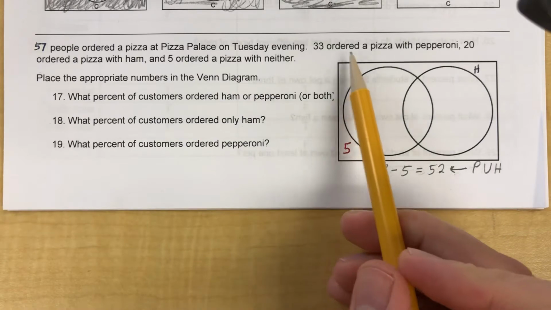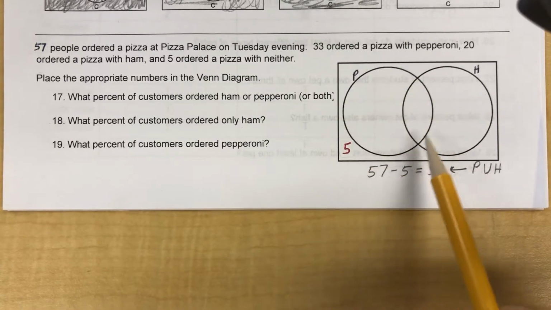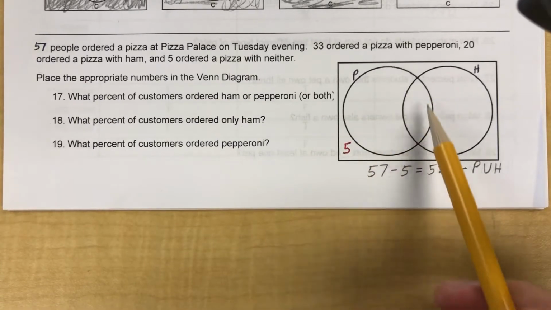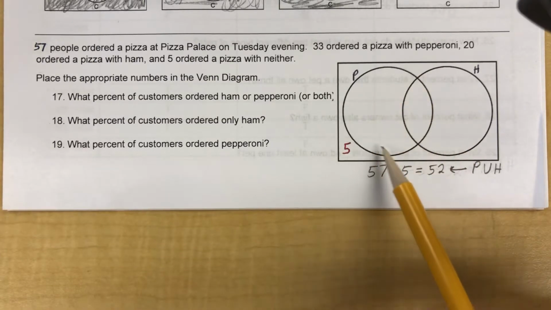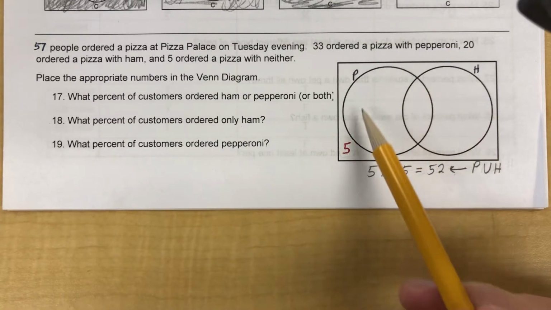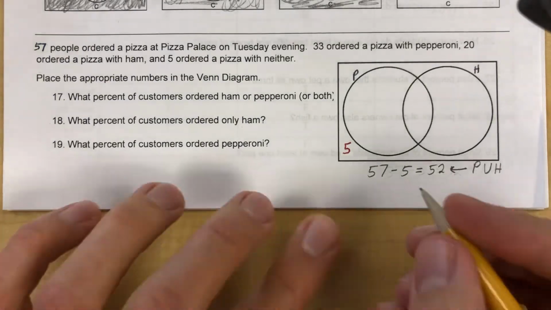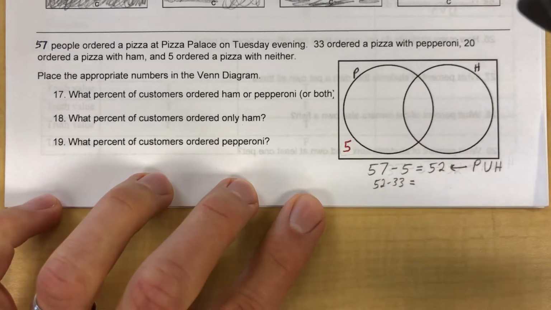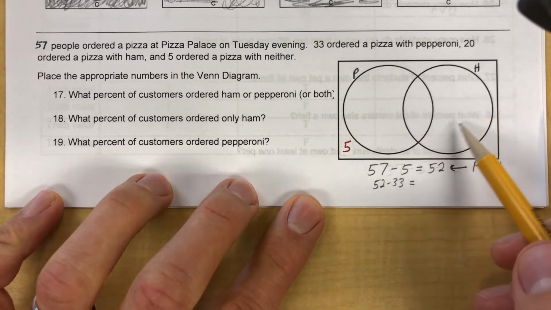So 33 ordered a pizza with pepperoni. So the total of this whole circle is 33. And if the total of this circle is 33, and you have to follow me closely and look where I'm pointing, this is 33, but the whole double circle area is 52, then if I do 52 minus 33, I will find out what this region is.